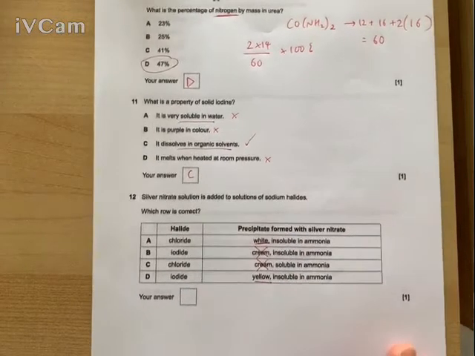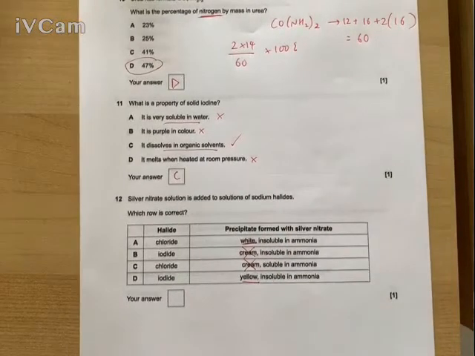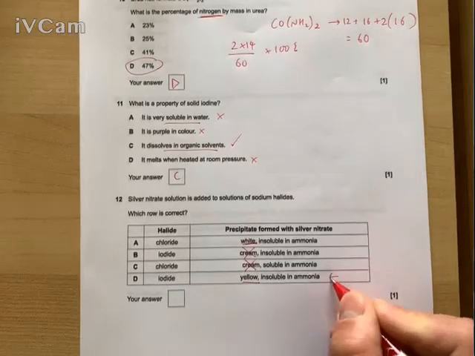But then you might remember that you can add ammonia solution to differentiate between these different precipitates, because their colours do look relatively similar. So if you want to be absolutely certain, you add some ammonia solution, and the chloride is soluble in ammonia, whereas the iodide is insoluble. So it's this one here, D.